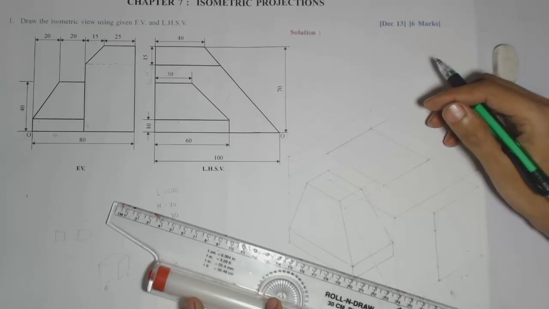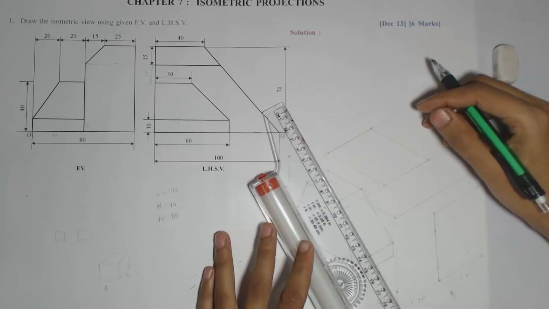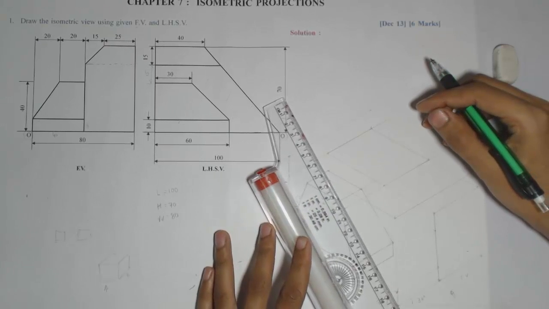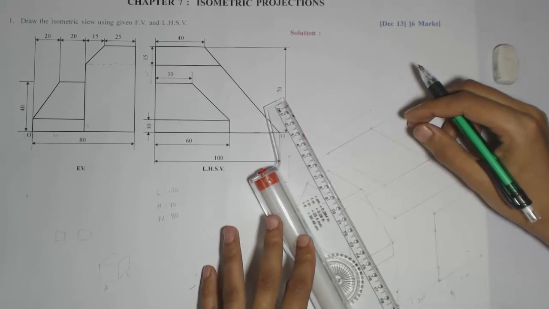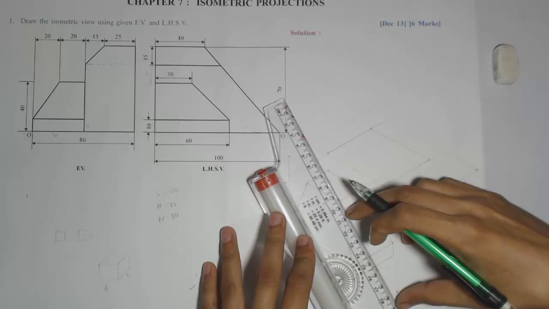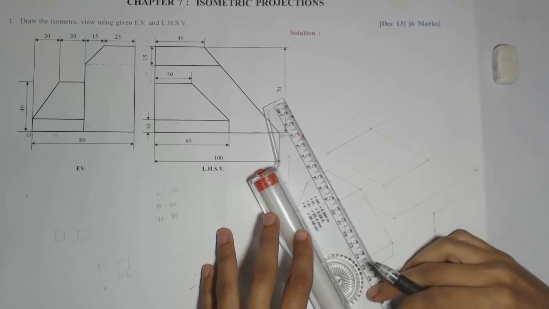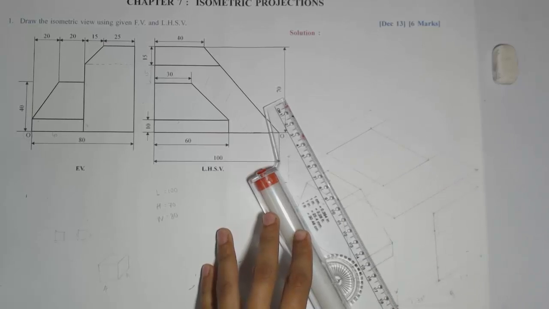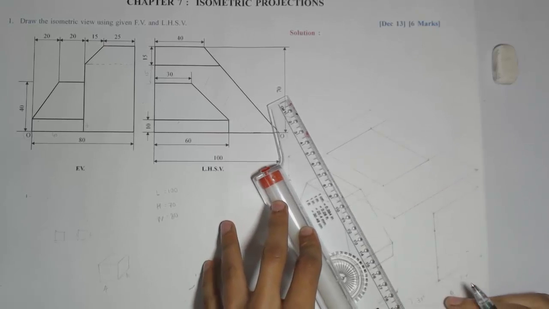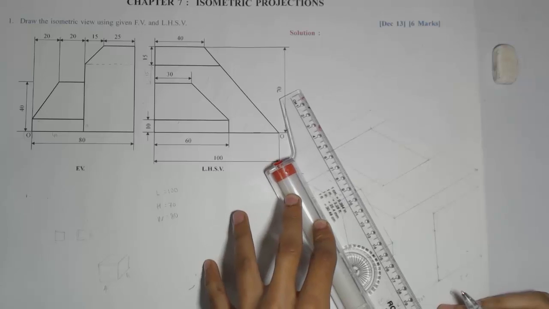So obviously I am getting one view in left hand side as an inclined line. So I need to transfer this line along the width inside. Then only after projecting on this plane, I'll be able to see this inclined line as the side view.